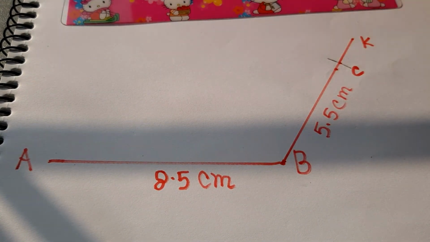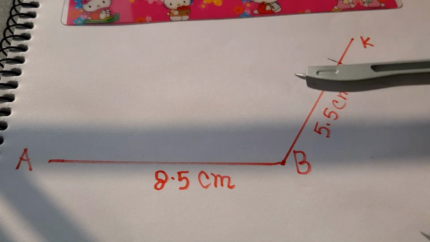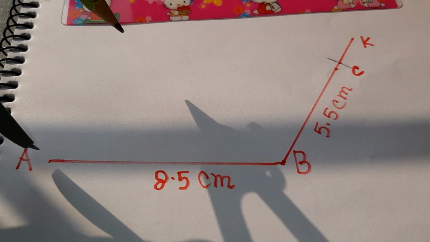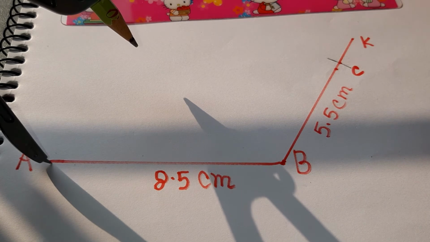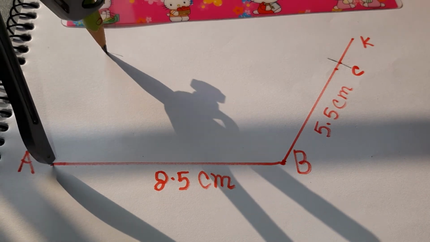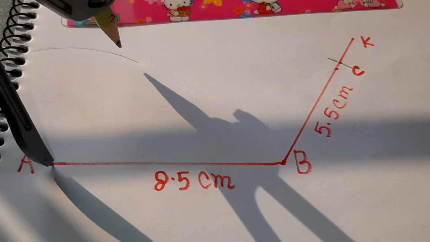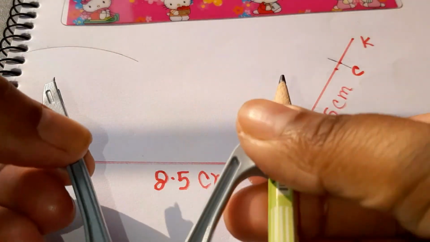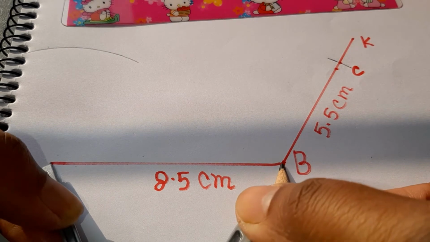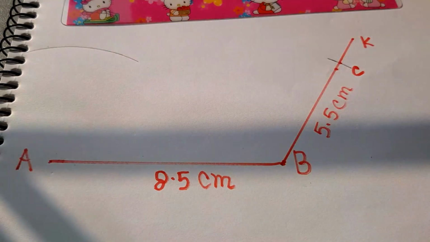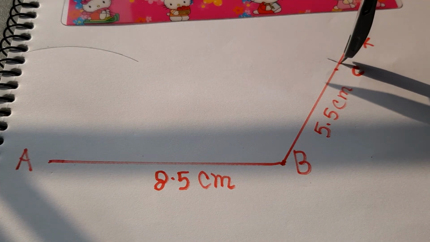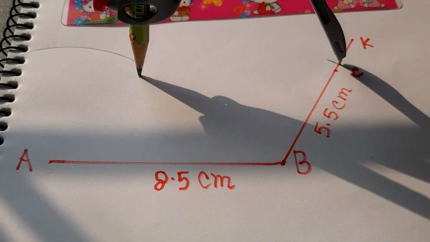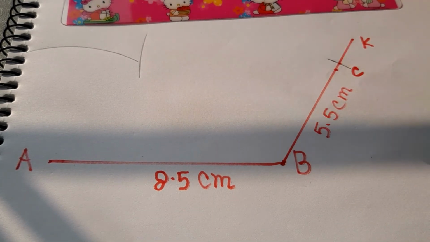So we just measure it. So we just draw an arc here. So A will be the center, draw a radial, here is the arc, one arc, and 8.5 centimeter. Again we measure it. Yes, now you just draw another arc here. Oh, it's very far.